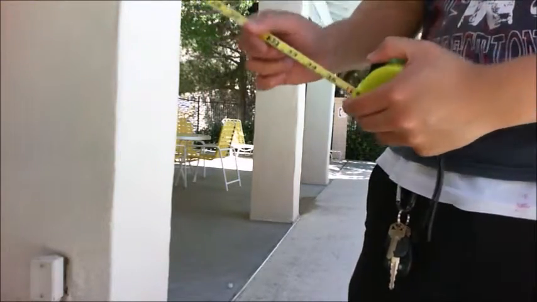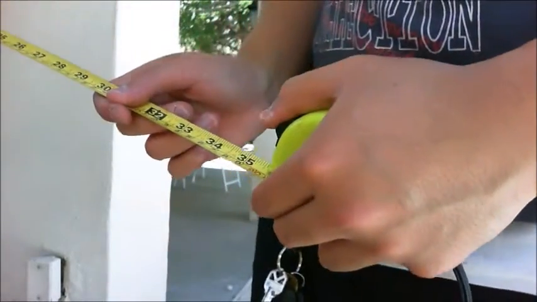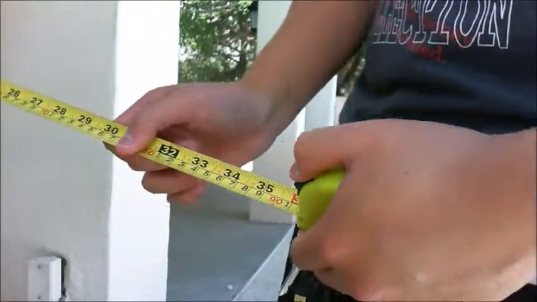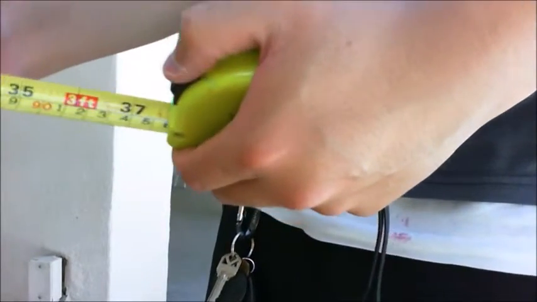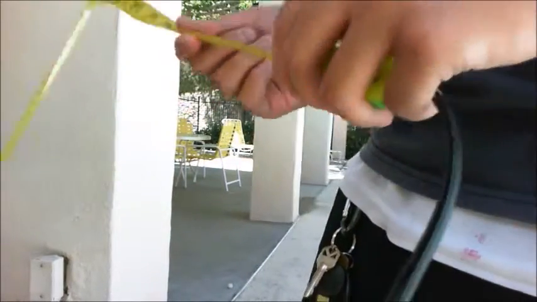So there, I'm going to set it at 36 inches, which is 3 feet, equivalent to 36 inches.